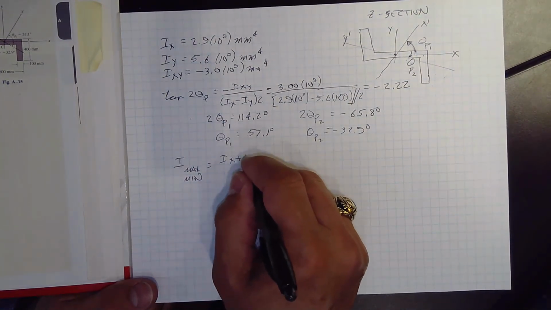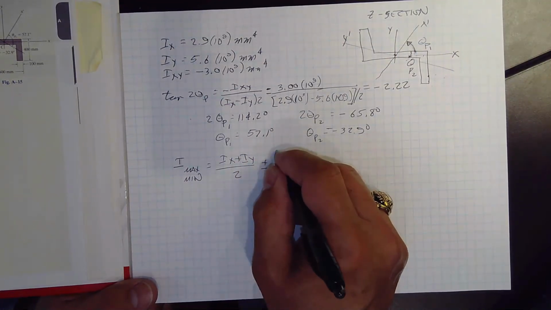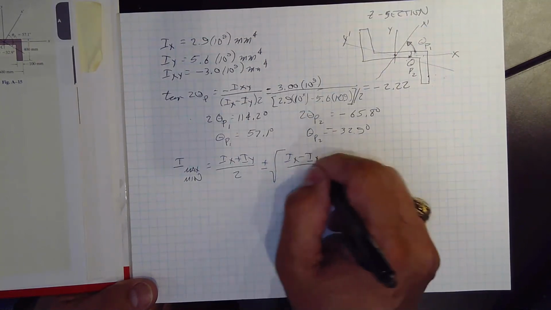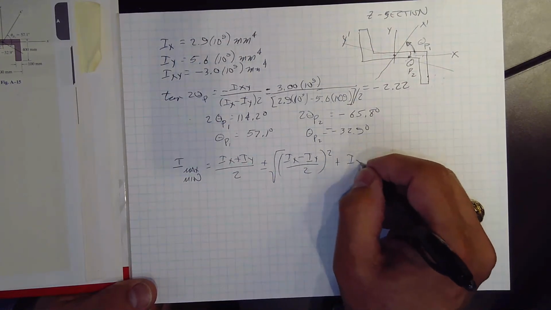(Ix + Iy)/2 plus or minus the square root of ((Ix - Iy)/2) quantity squared plus Ixy squared.